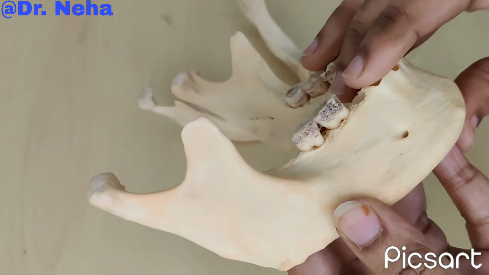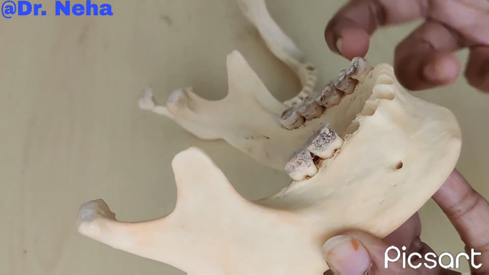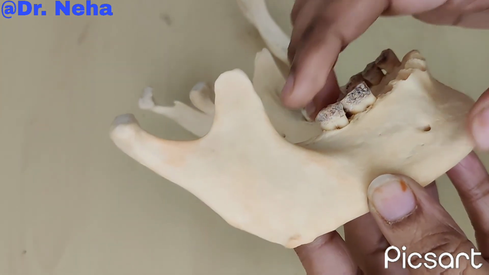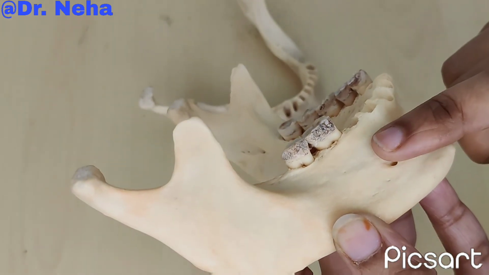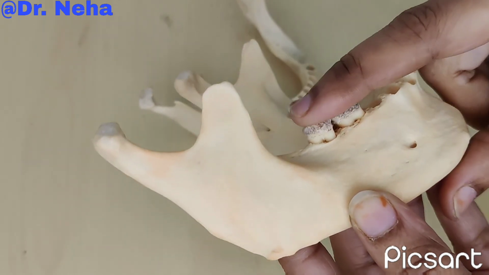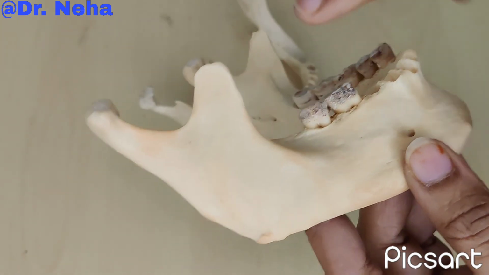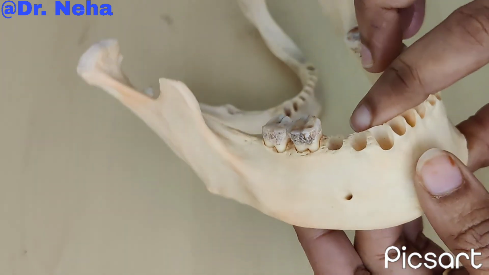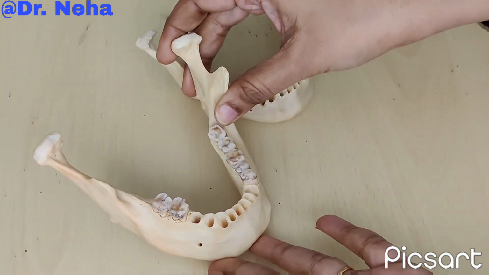Another point which can differentiate between the mandible of a child or an adult person is the angle of mandible. The angle between the ramus and the body in an adult mandible ranges from 110 degrees to 140 degrees. In case of an old age person or in case of a child, this angle is more than 140 degrees. So in this way we can determine the age of a mandible.